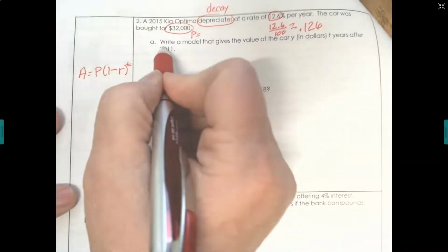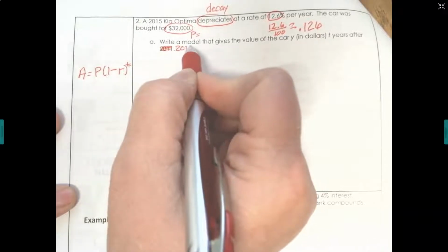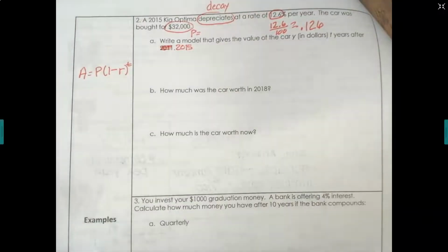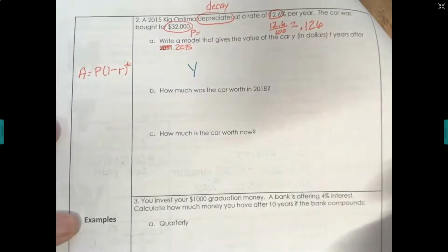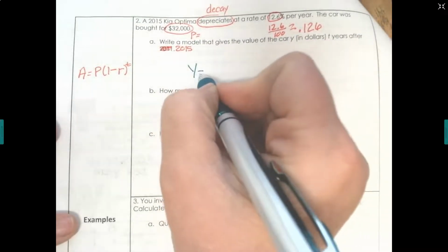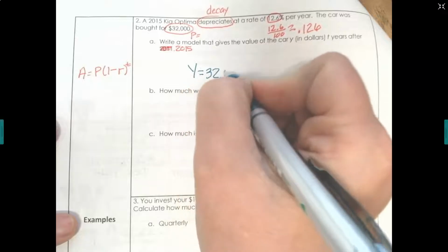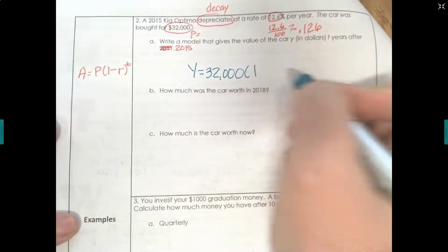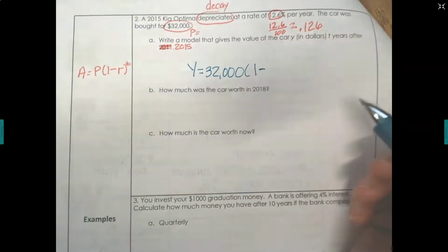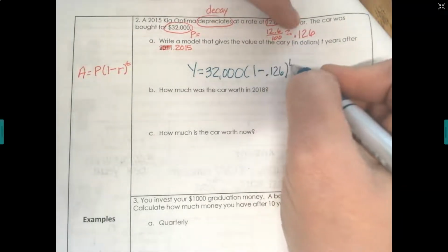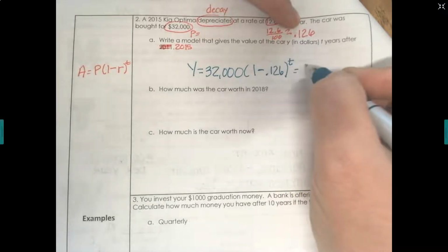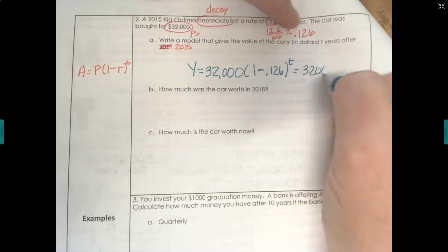Now the one thing, this says 2011, just change that to 2015. It was a typo. So write a model that gives the value of the car Y in dollars T years after 2015. Okay, so they're not using A again. It's just a variable, so it doesn't really matter that much. But Y equals our principal amount, so $32,000. And this is a decay, so we say 1 minus. Well, we're minusing our interest rate right here, 0.126 raised to the T. So in the shortened version, that would be 32,000.